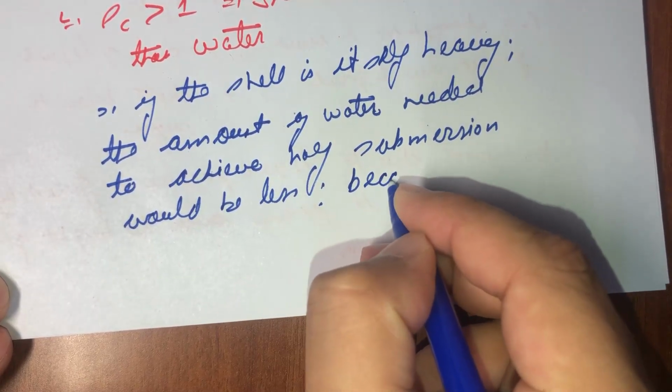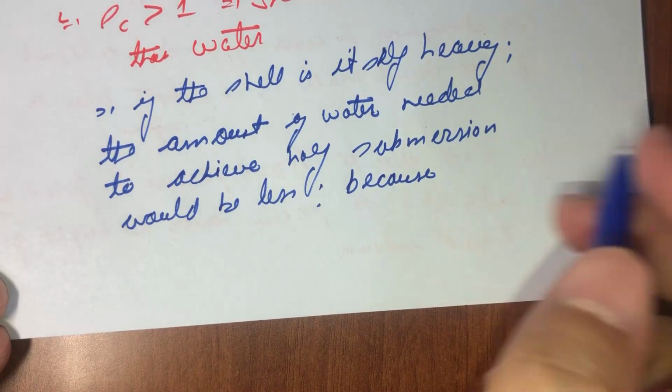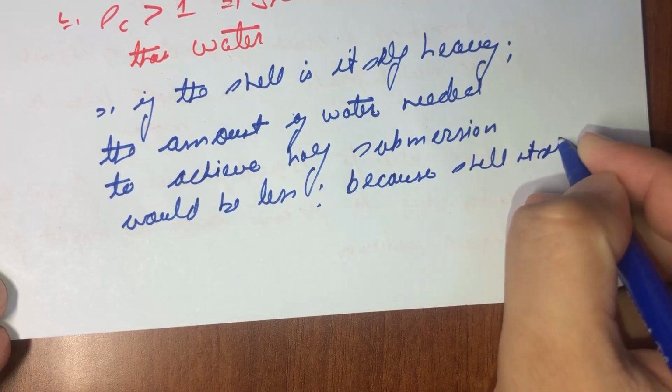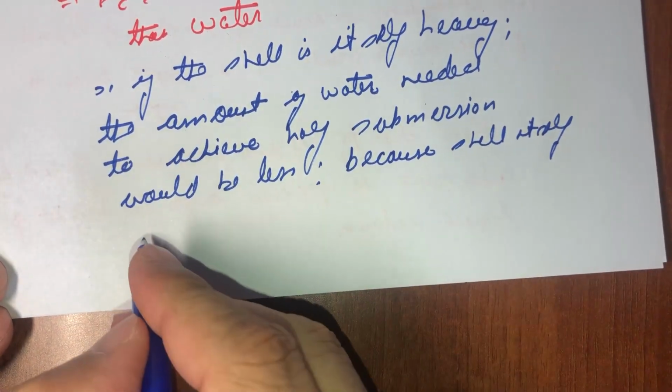The shell itself provides significant weight.